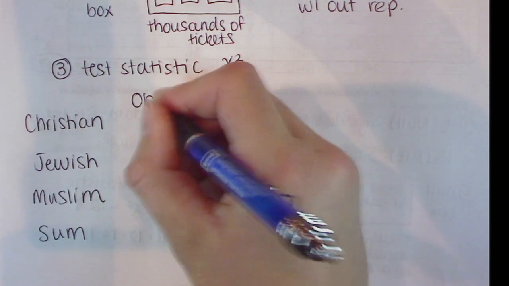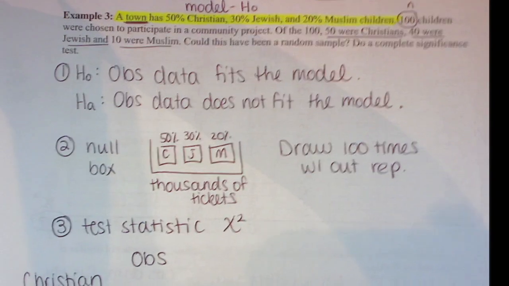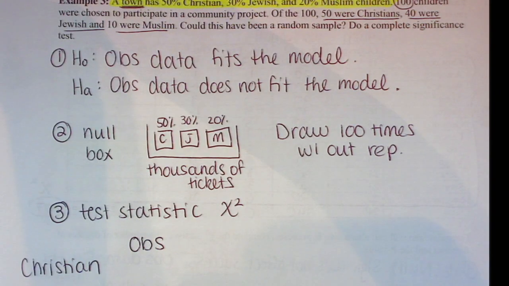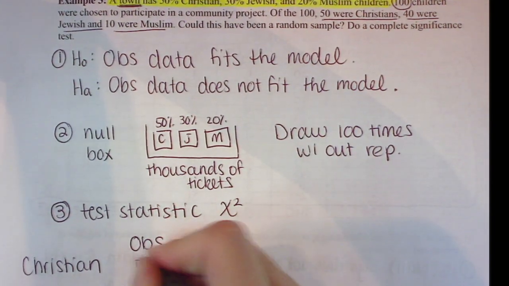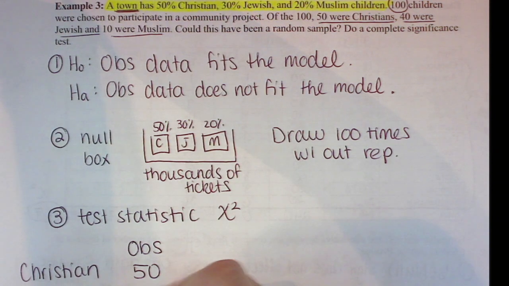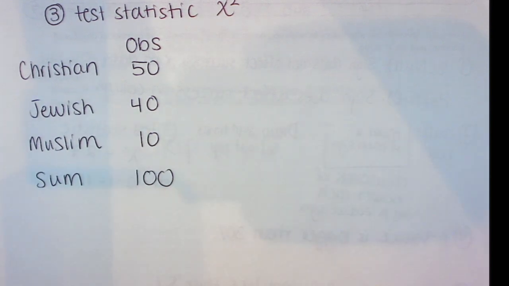So our observed values, if I go back to the original question, it says, of the 100 children we observed, 50 were Christian, 40 were Jewish, and 10 were Muslim. So out of the 100 kids, that's what I got.